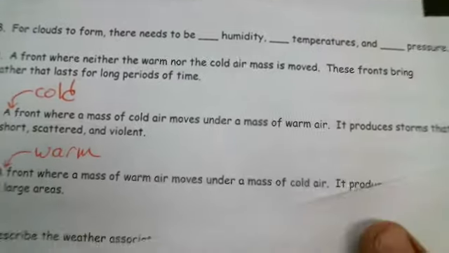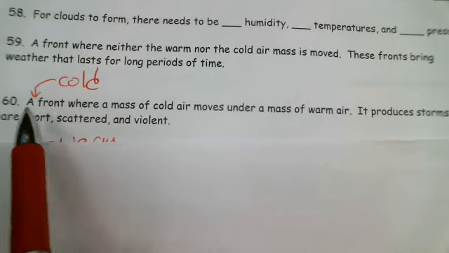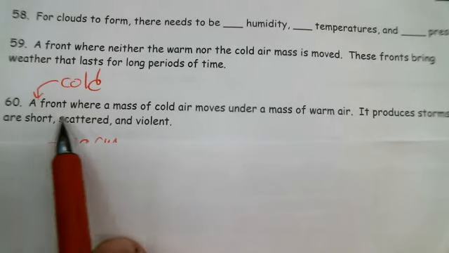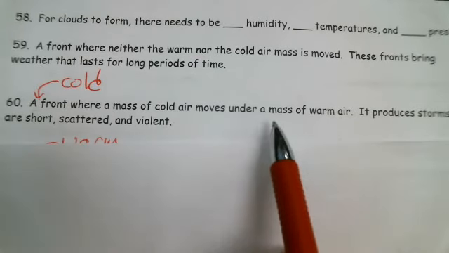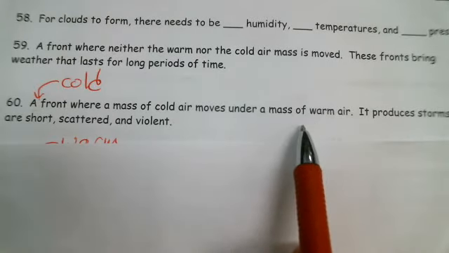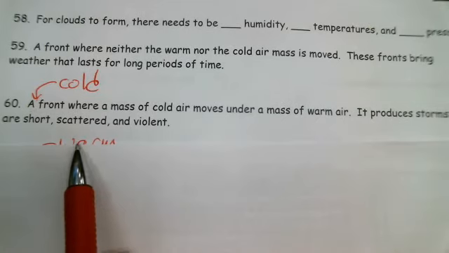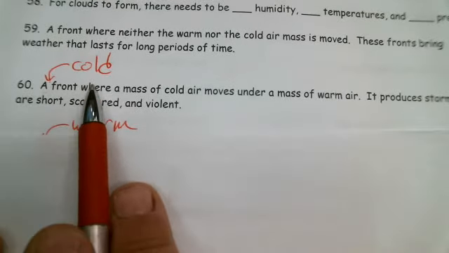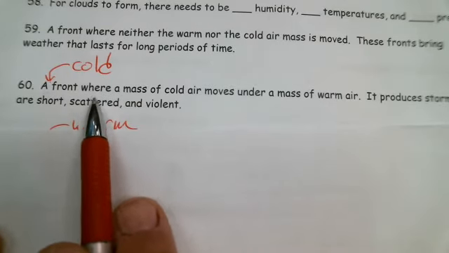Number 58, we'll skip for now. Number 60, there should have been a blank right here, and the answer is a cold front. A cold front is where the mass of cold air moves in under warmer air, produces storms. They're short, scattered, and violent. So when you have a cold front, the weather is going to get colder.